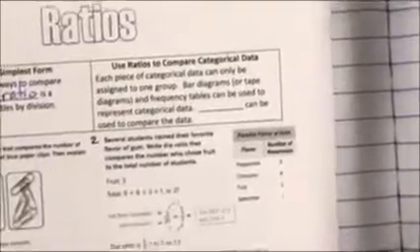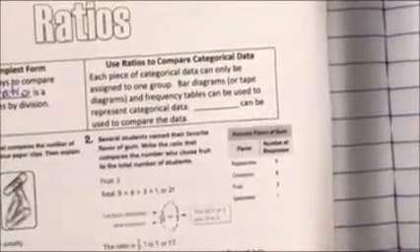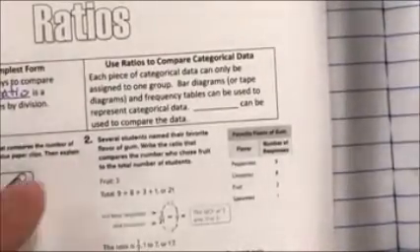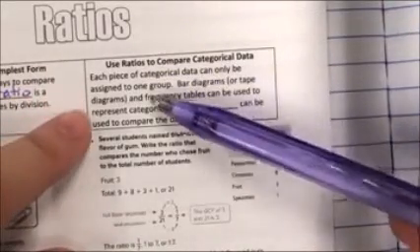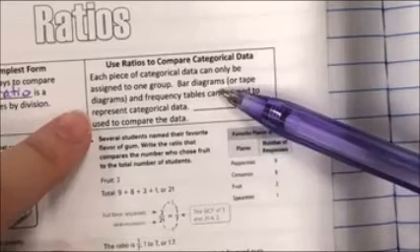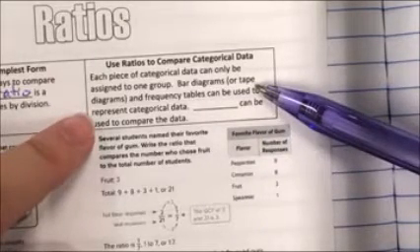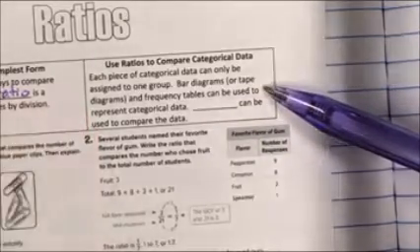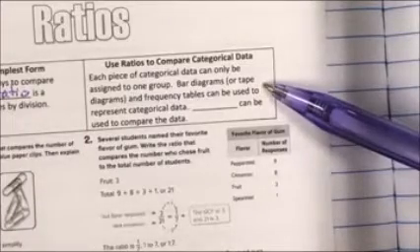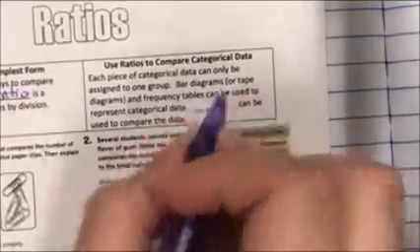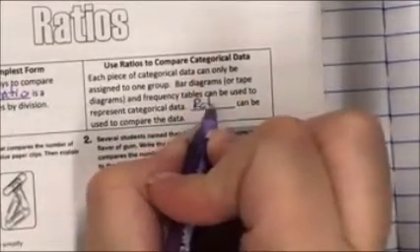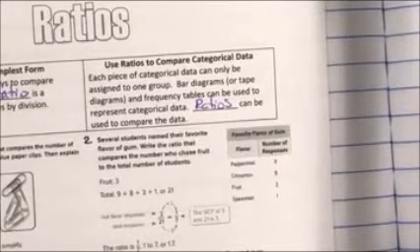So I can use ratios to compare categorical data. Each piece of categorical data can only be assigned to one group. Bar diagrams or tape diagrams and frequency tables can be used to represent categorical data. Blank can be used to compare the data. In that blank, you're going to write ratios, because ratios can be used to compare categorical data.